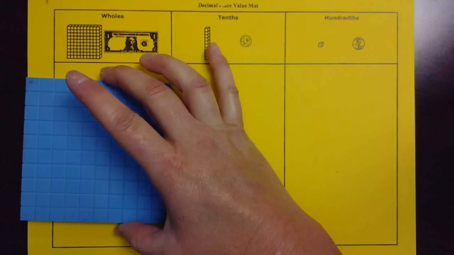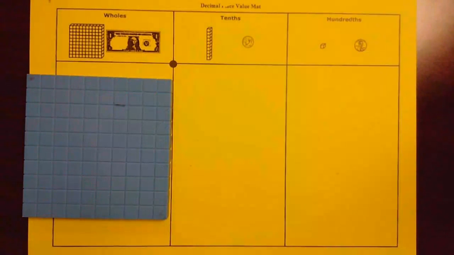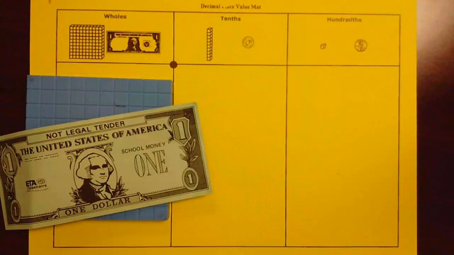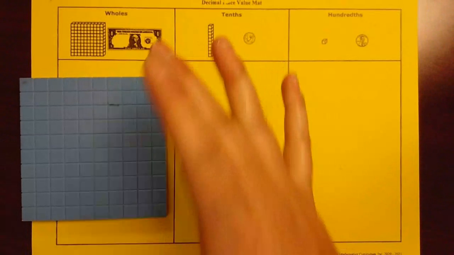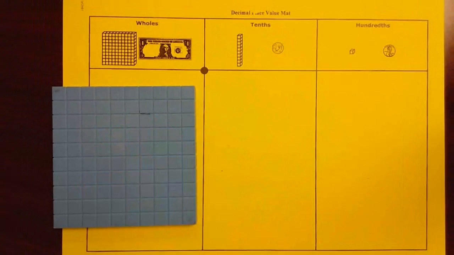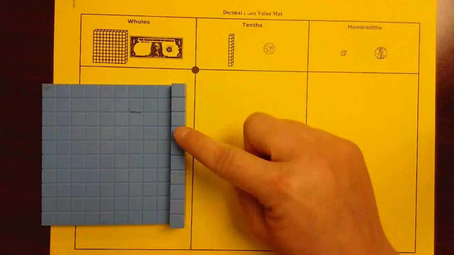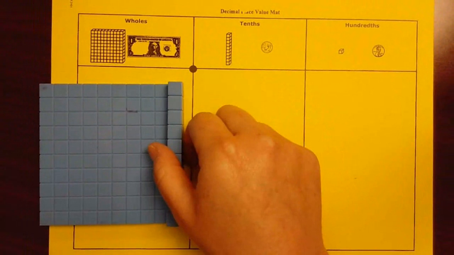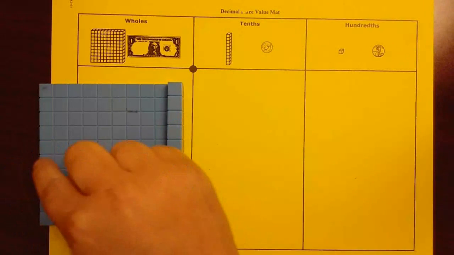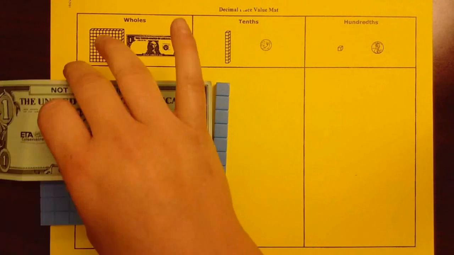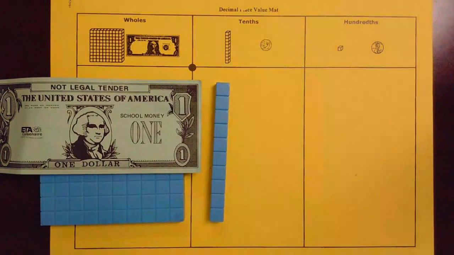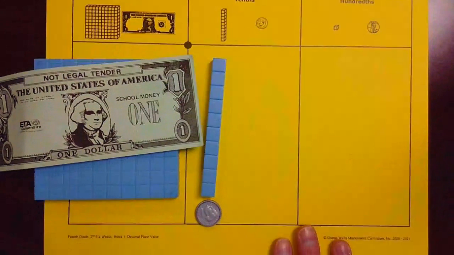All right, so here's one whole, kind of like one whole dollar. There's 100 cents in a dollar. Well, there's 100 parts in a whole. Okay, so this is our whole. Now, if I have my whole, this would represent a tenth because it is one part out of 10 tenths. So this is going to represent our tenths. This represents our whole dollar. Well, what would represent a tenth of a dollar? Well, 10 cents, which would be a dime, right?